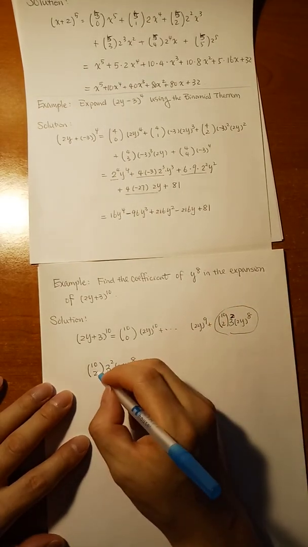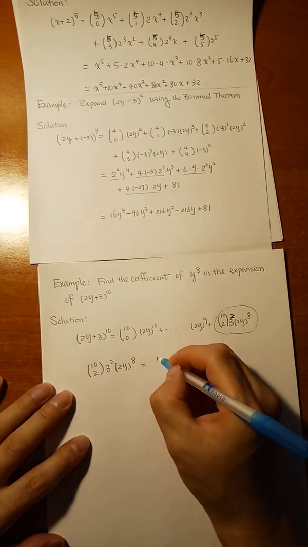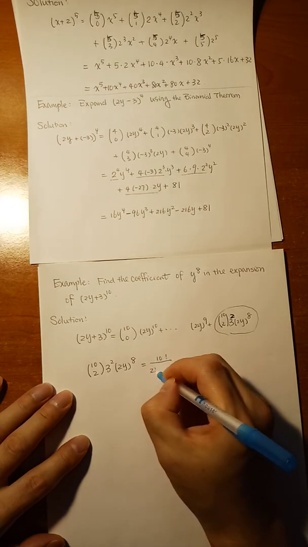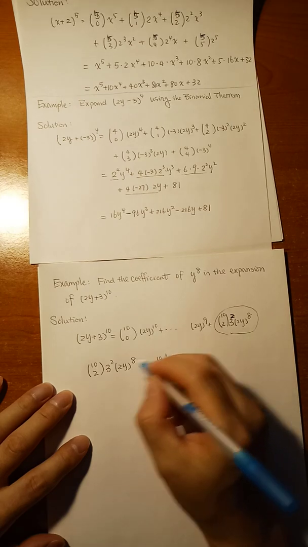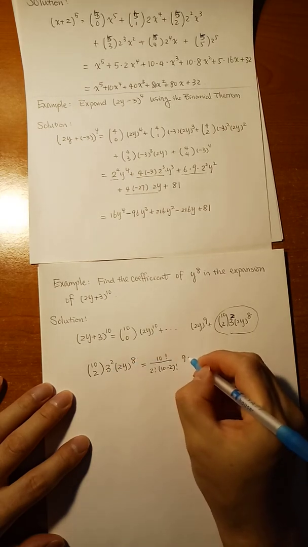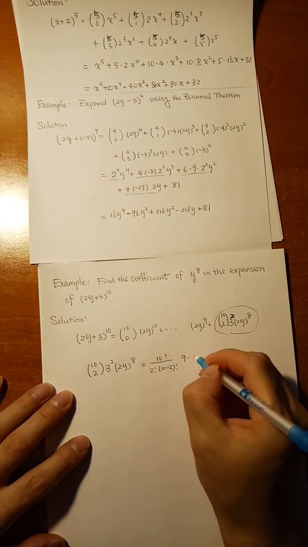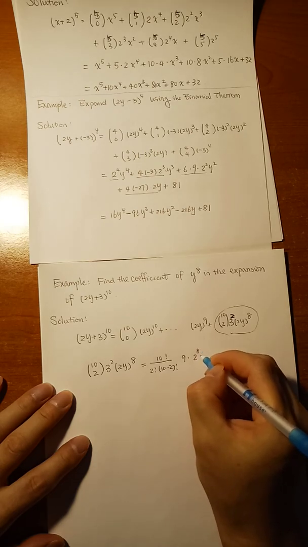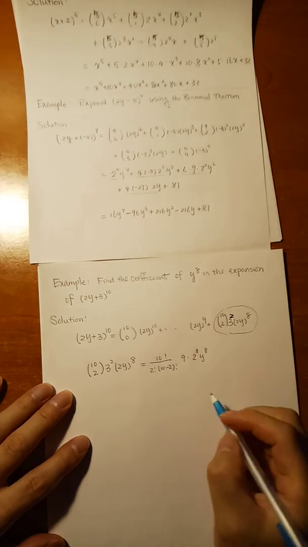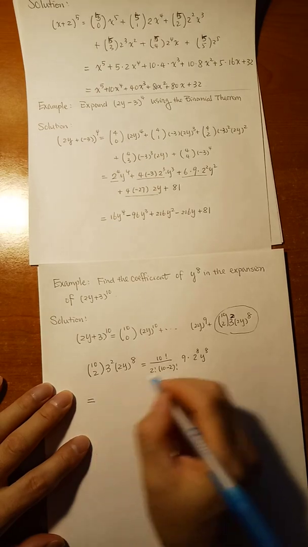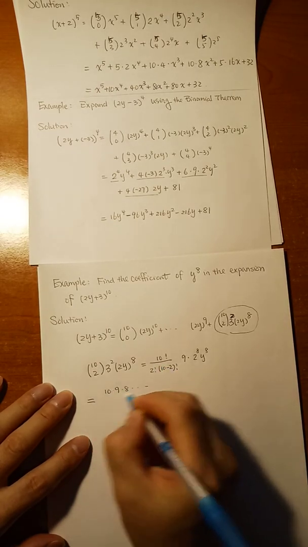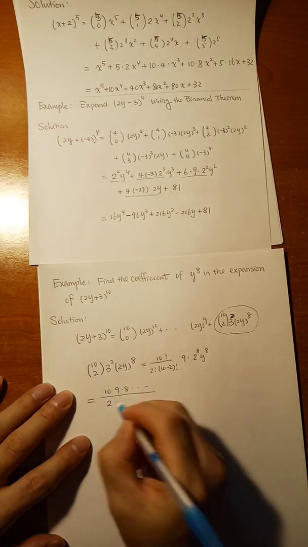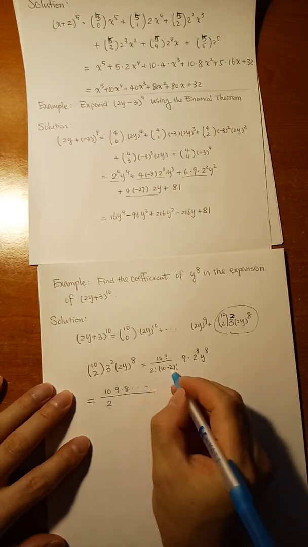Now let's compute 10 choose 2. Three squared is 9. 2y to the 8th power is 2 to the 8 times y to the 8. Let's continue the simplification. Here you have 10 times 9 times 8 factorial over 2 times 8 factorial, since 10 minus 2 is 8.